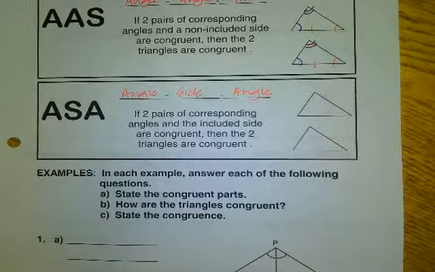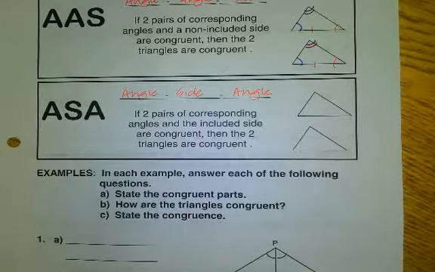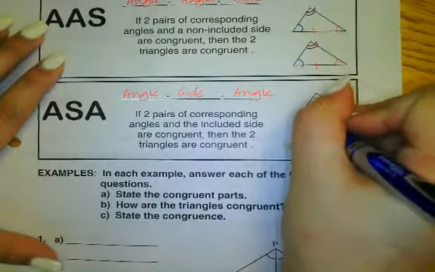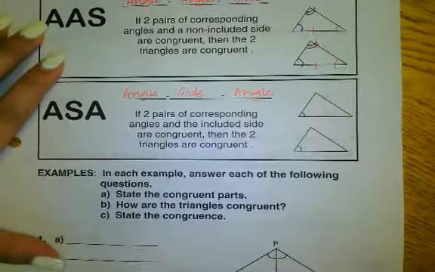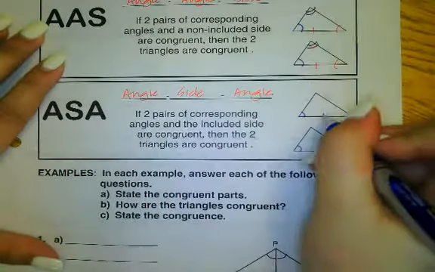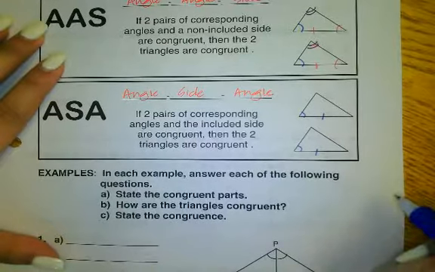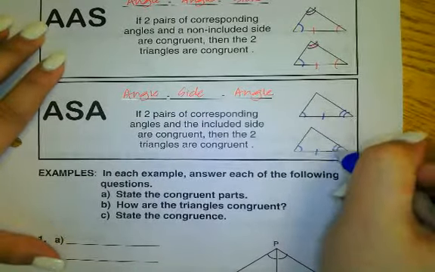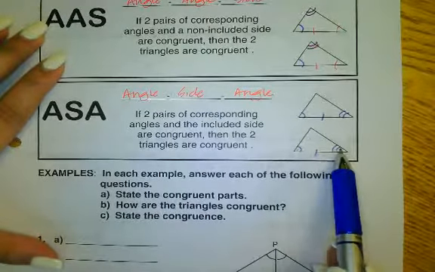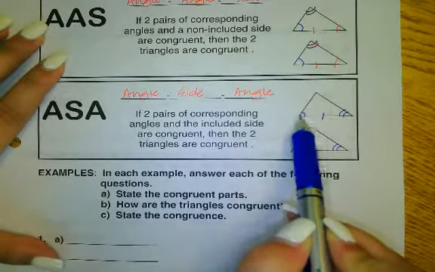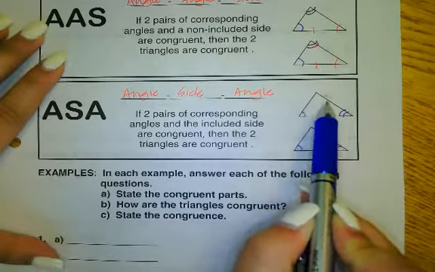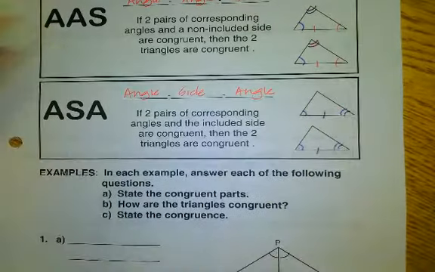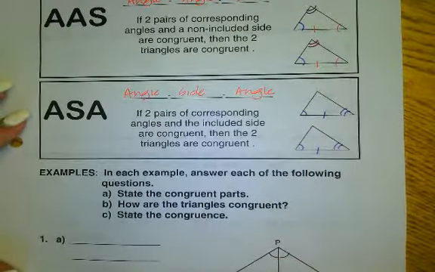Okay, angle, side, angle. If two pairs of corresponding angles and the included side are congruent, then the two triangles are congruent. So let's say I have this angle and this angle, those are congruent. These two sides are congruent. Then I have these angles also congruent. So it's angle, side, angle. I just gave one example.